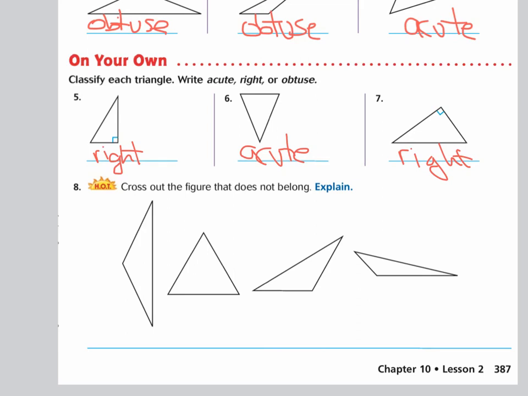And right off the bat, I can tell which one it is. Triangle number 1, triangle 3, and triangle 4 all have a particular type of angle to them, something in common. And that is this angle right here, and this angle, and that angle. Those are all obtuse angles. So triangle number 1, 3, and 4 are obtuse triangles, and this guy right here, that is an acute triangle. So that is the odd man out there. We would want to put an X over the second triangle.